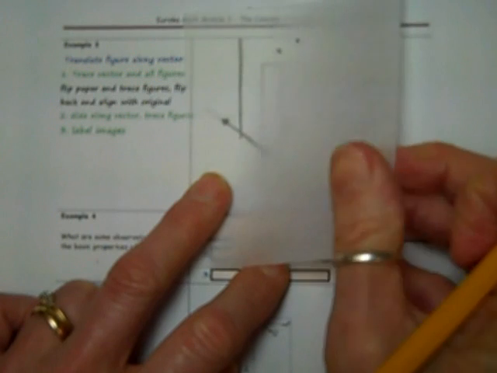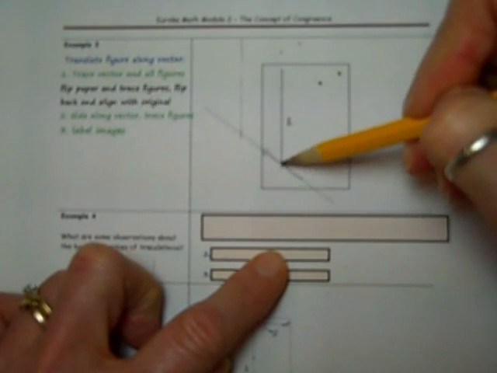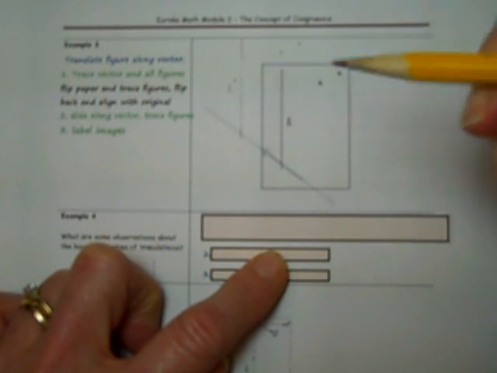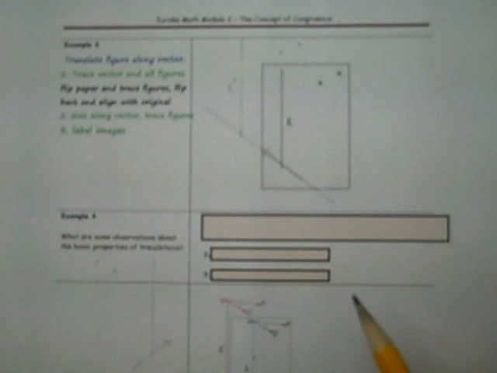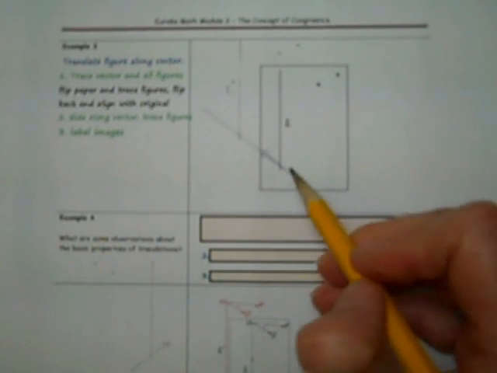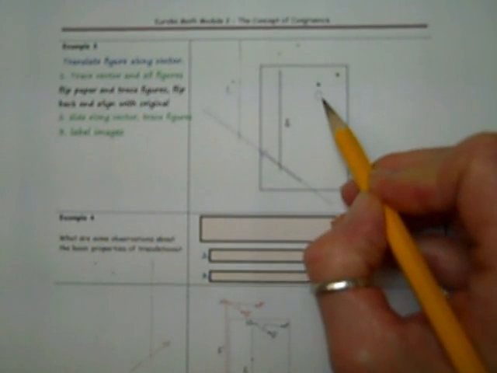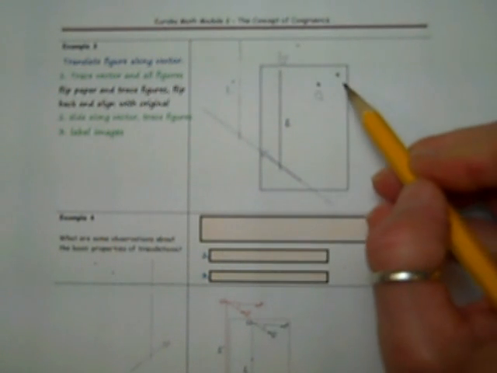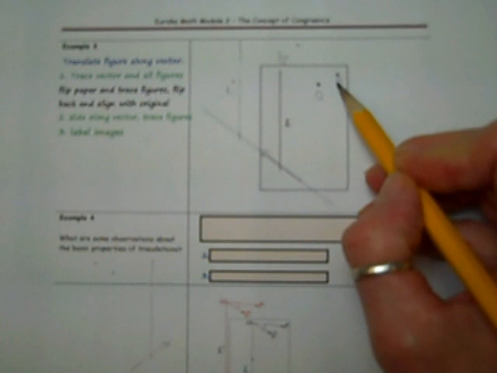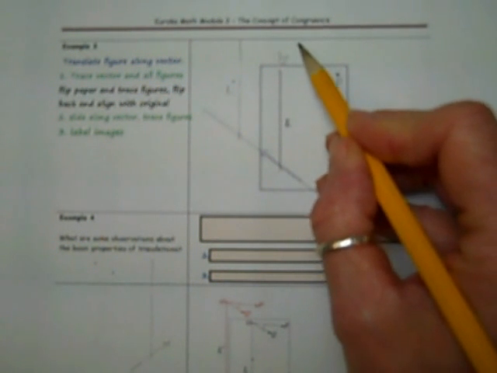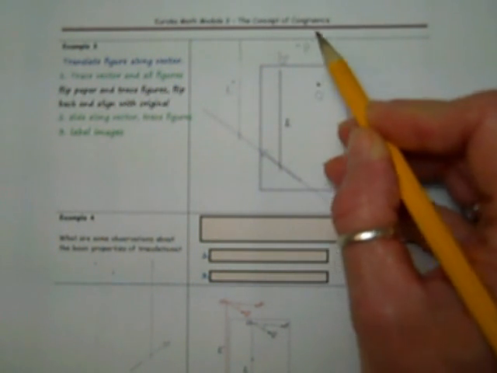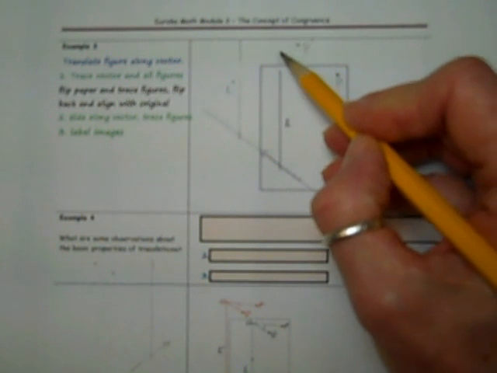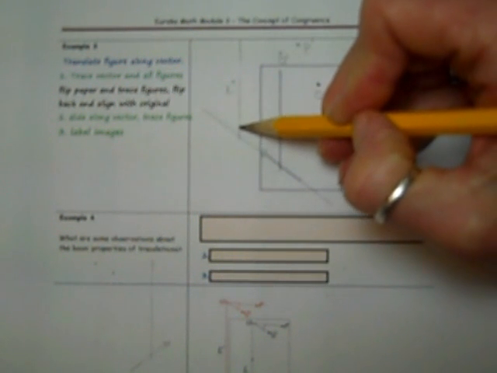Remove your tracing paper and label your figure. This is the figure or the line L, and this will be L prime. Then we can call this figure point Q, and then the image would be Q prime. And let's call this point P, and then this would be point P prime. And you may need to darken your translated images.